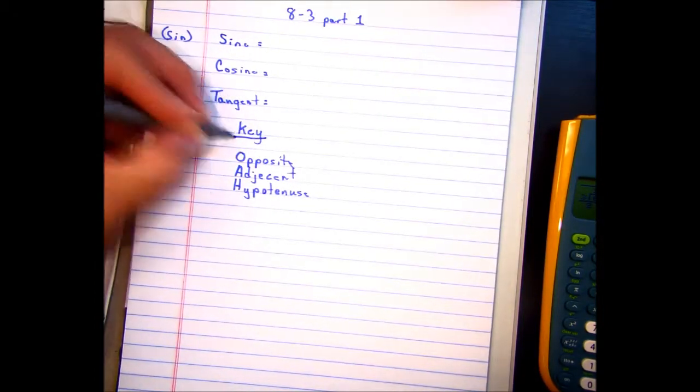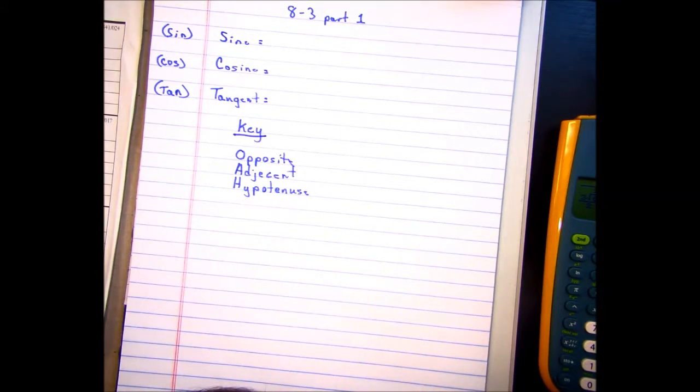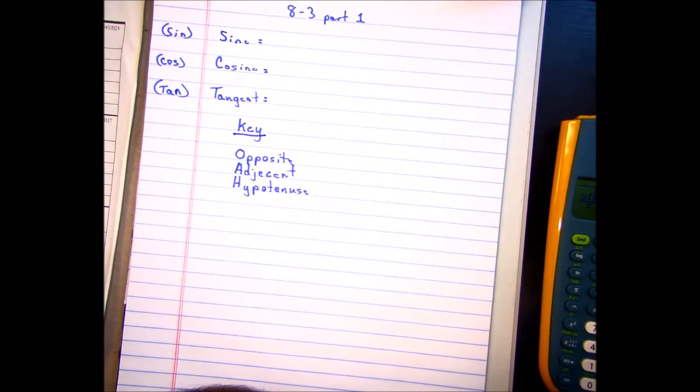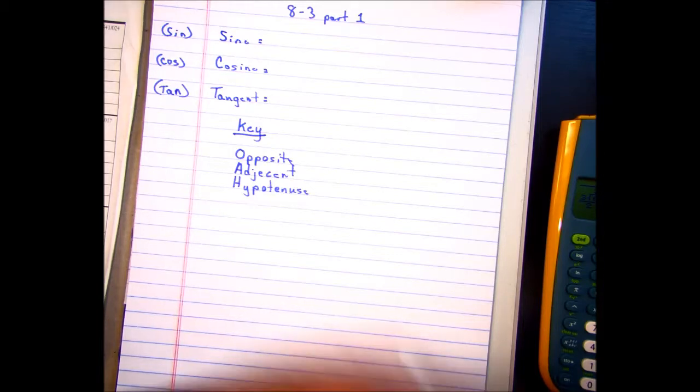The key to understanding trigonometric ratios is, where are you starting from?